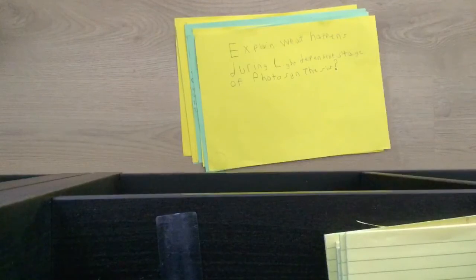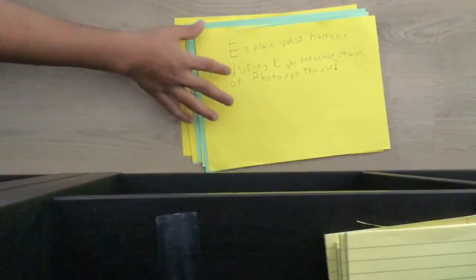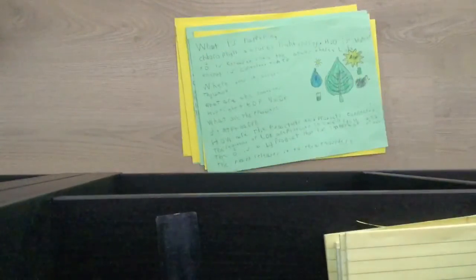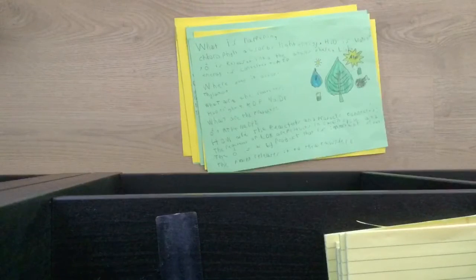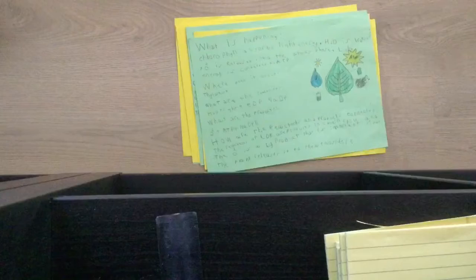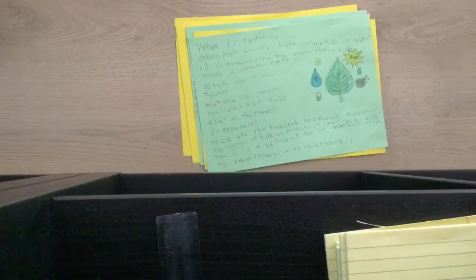Explain what happens during the light-dependent stage of photosynthesis. Chlorophyll absorbs the light energy, and oxygen is released into the atmosphere. H2O molecules are broken down, and energy is converted to ATP. It occurs in the thylakoid. The reactants are H2O, light, ADP, and NADP.